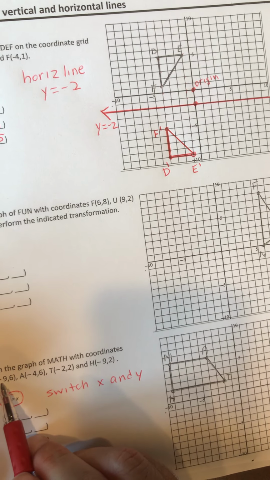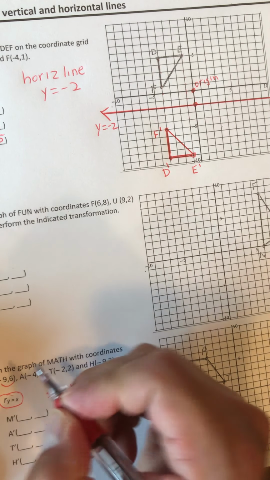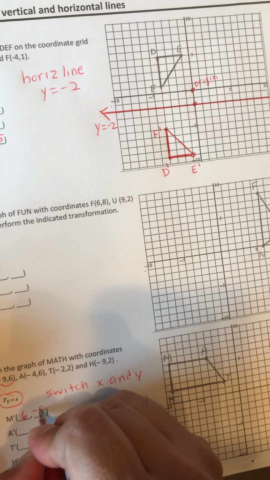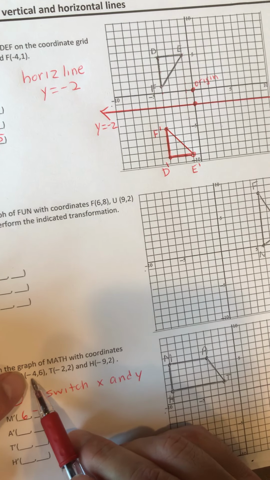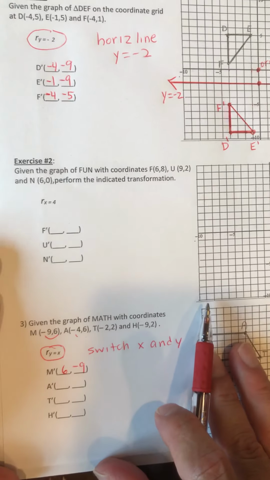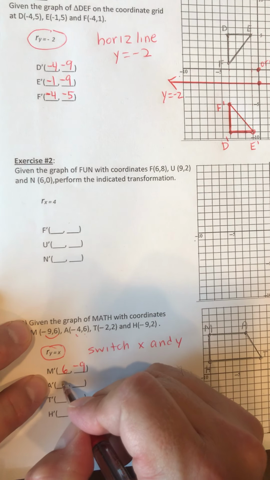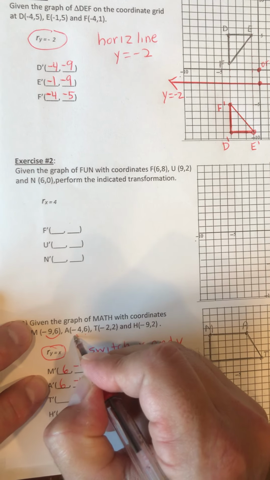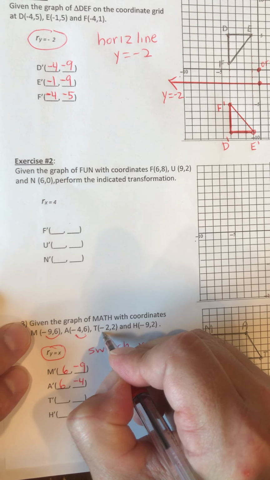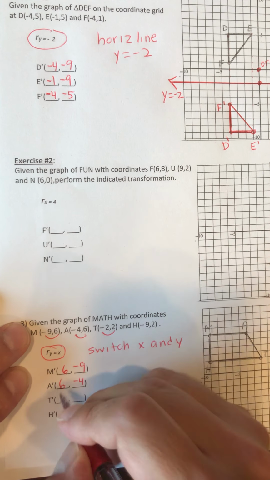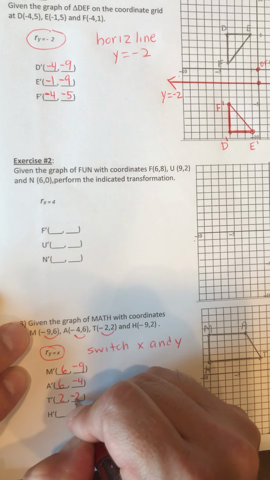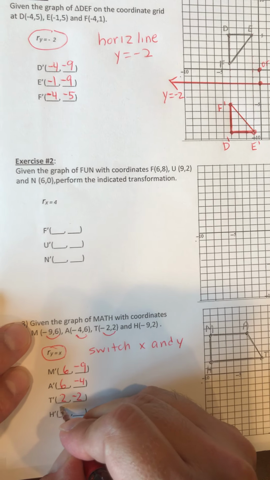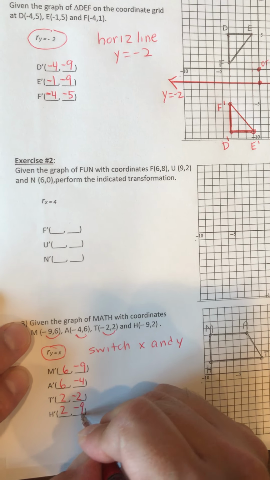If M was -9, 6, M prime is going to be 6, -9. A was -4, 6, so A prime is 6, -4. T was -2, 2, so T prime is 2, -2. And lastly, H is going to be 2, -9.